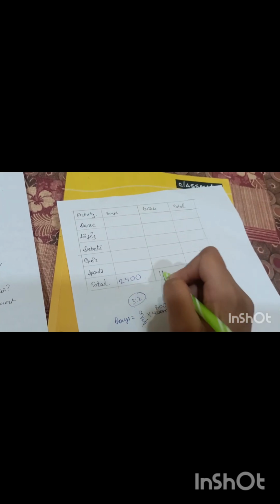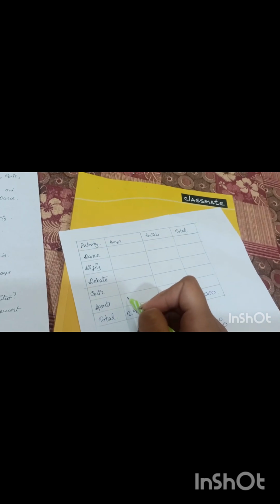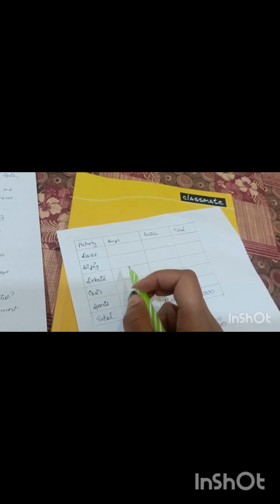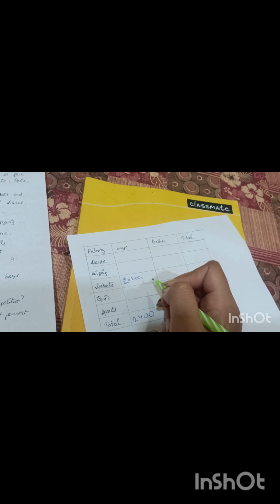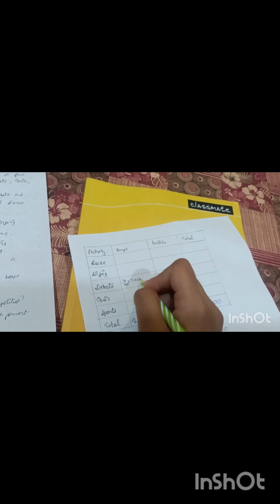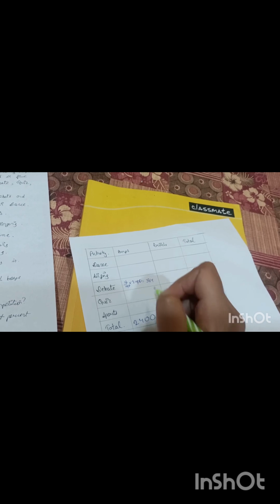Okay, so now 16% of the boys and 28% of the girls are in debate and quiz. 16% of the boys are in debate. Boys total is 2400, so you will get the value as 384.